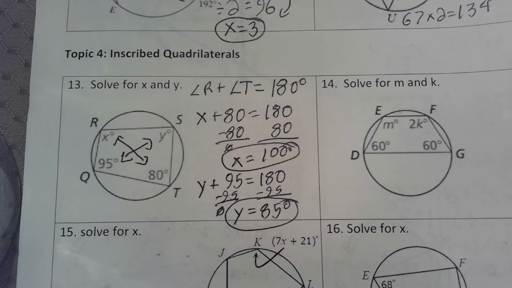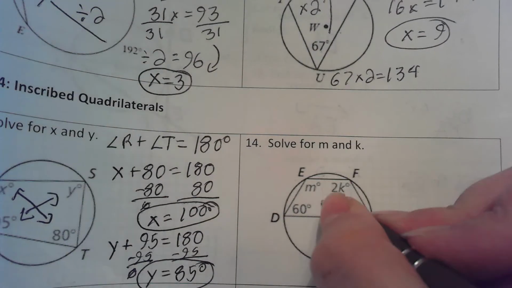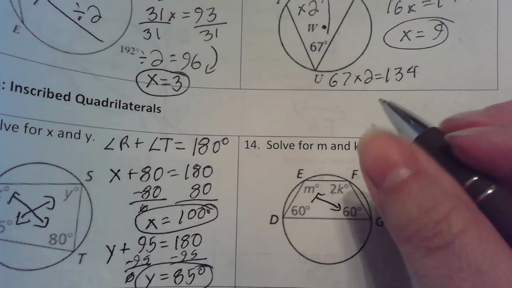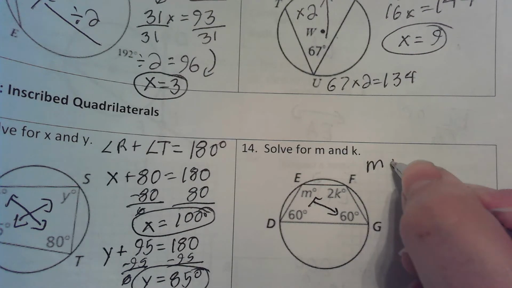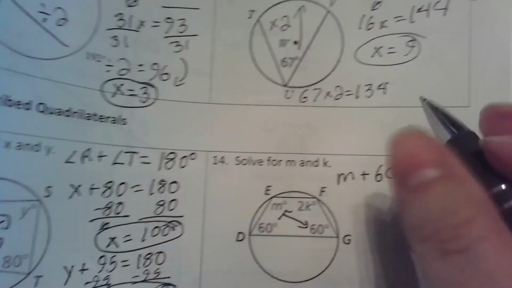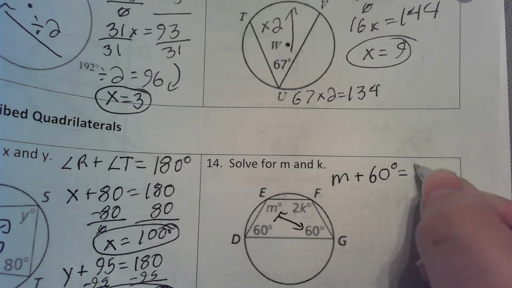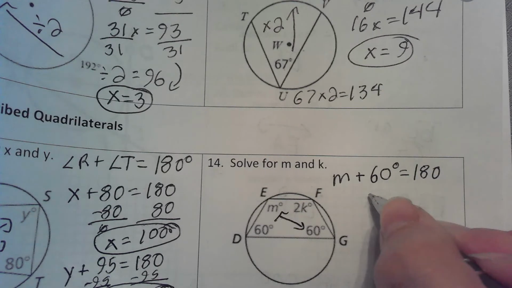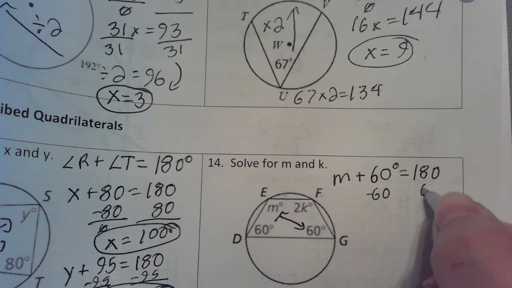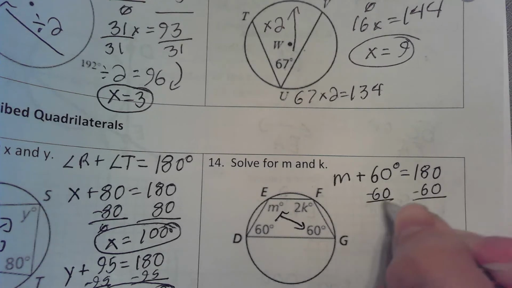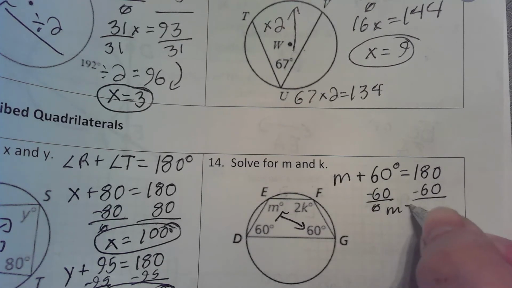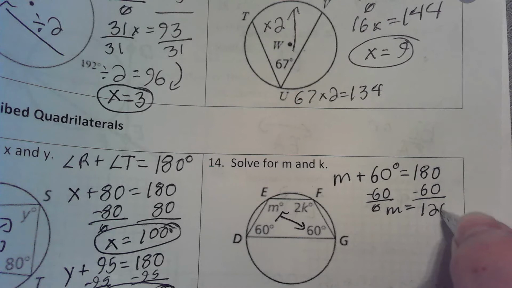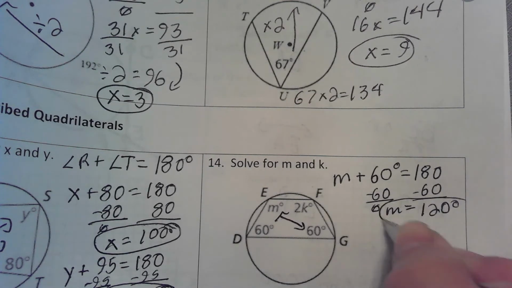Okay, same for this one, everybody. So make sure you're looking and identifying which ones are opposite, right? So m and 60 are opposite. So I'm going to go m plus 60 degrees is equal to 180. Subtract 60 from each side. We get m is equal to 120. Okay, so that's for m.